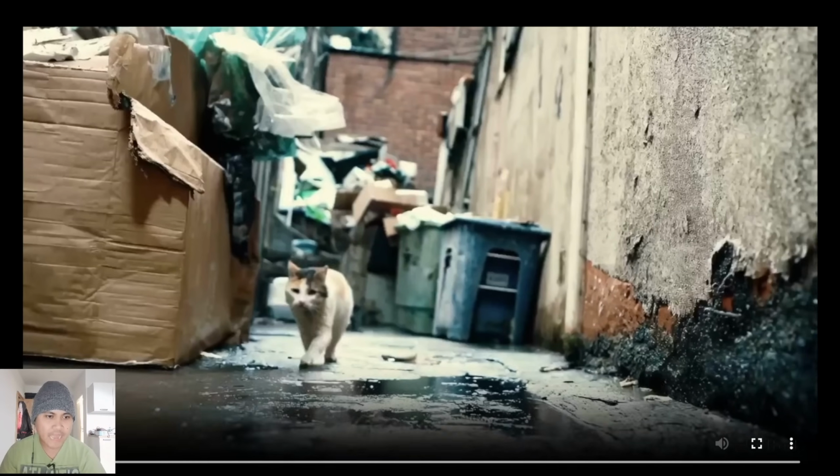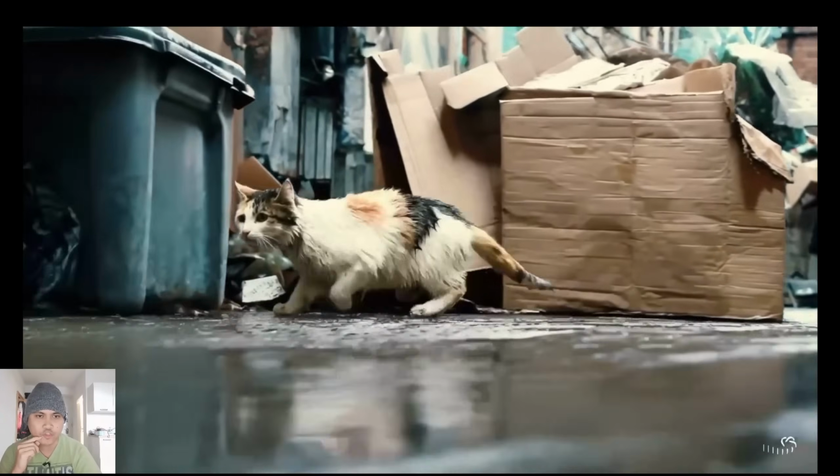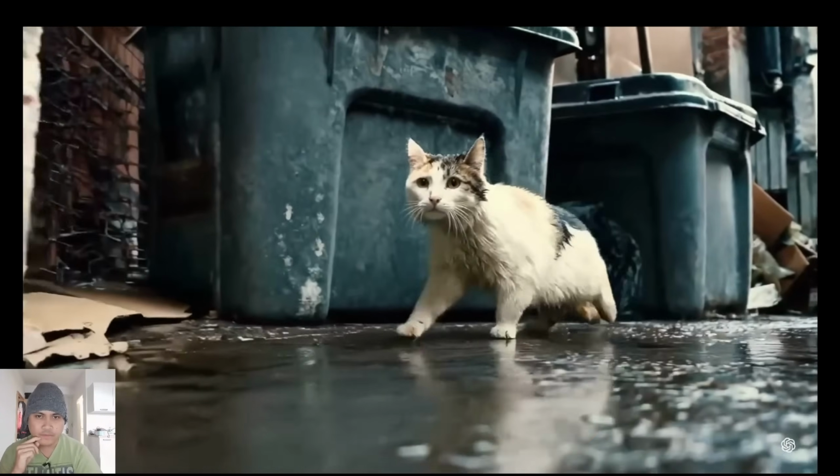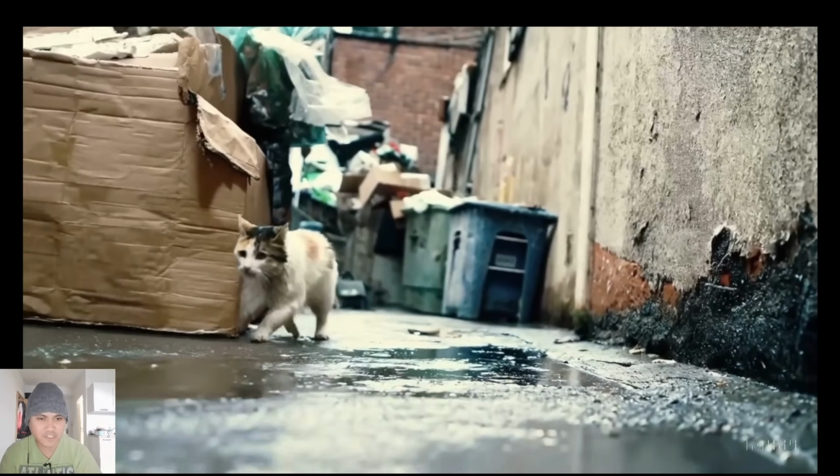All right, so we got another cat video right here. A cat walking in an alleyway looking for scraps. This is impressive, man. Look at the reflections on the ground.